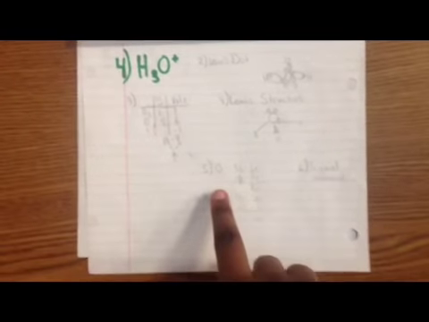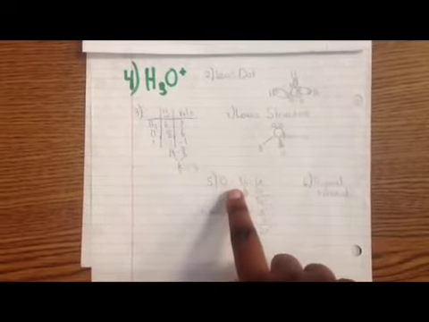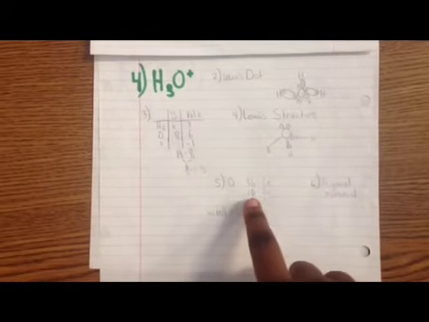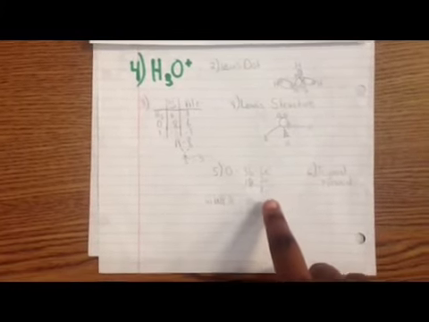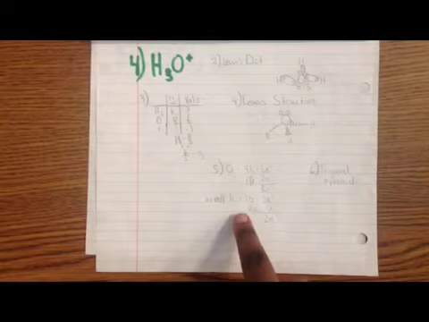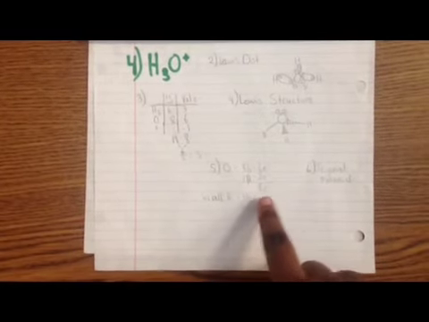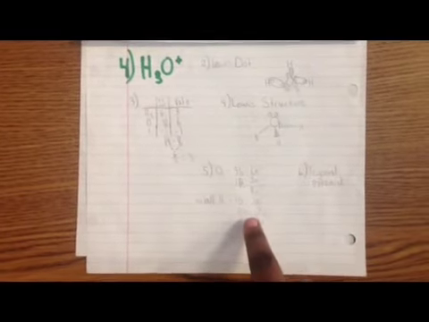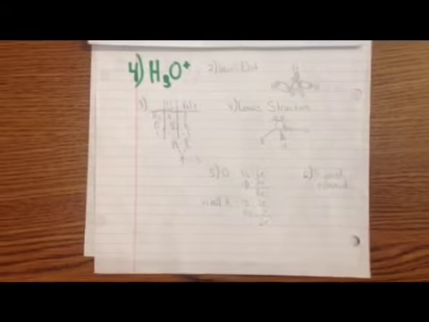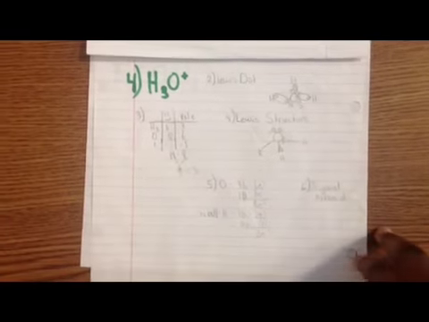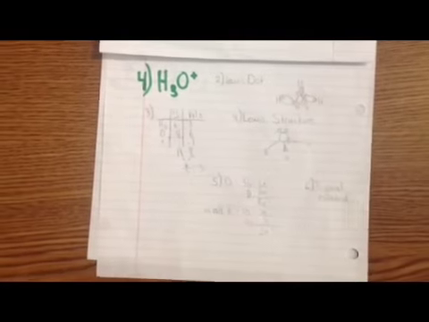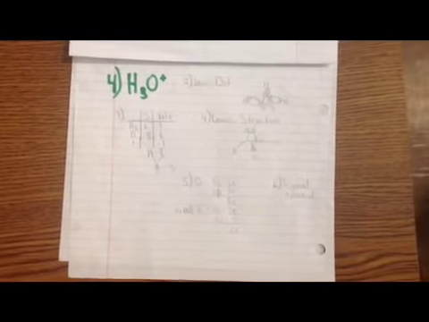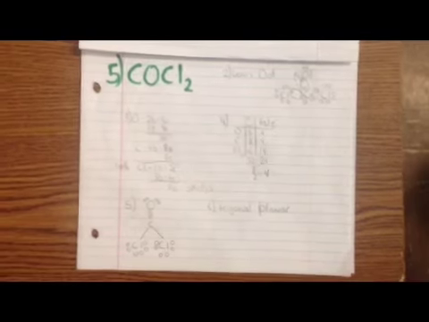Check for the rule of 8. And O has 3 bonds, 6 electrons, and 1 pair, 2 electrons. Adds up to 8 electrons. With H, 1 bond, 2 electrons each in all of them. And they only need 2 to be happy, so it satisfies the rule of 8. In this, there is a charge, and the Lewis dot structure up here cannot be drawn to solve for the Lewis structure.